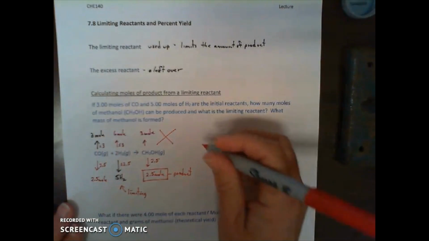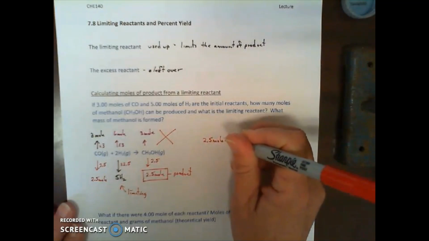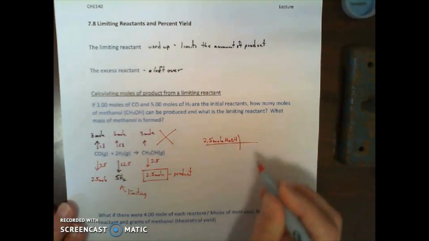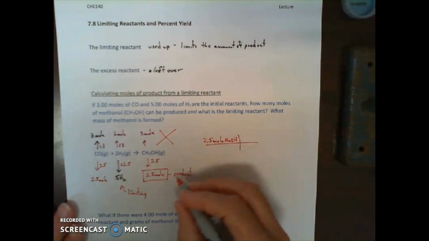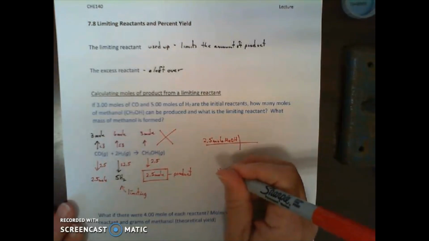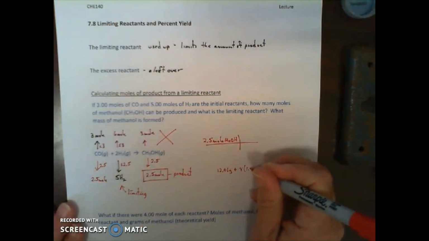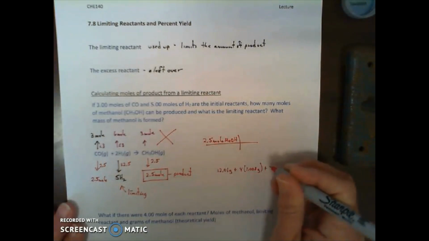Okay. So let's do it. What is the mass of methanol formed? If I have 2.5 moles of methanol, we'll need the molar mass of methanol. Methanol consists of a carbon, which is 12.01 grams, plus 4 hydrogens, 1.008 grams, and an oxygen.